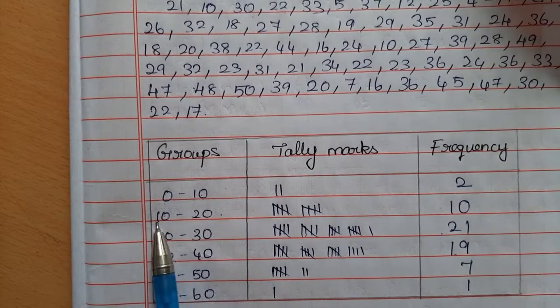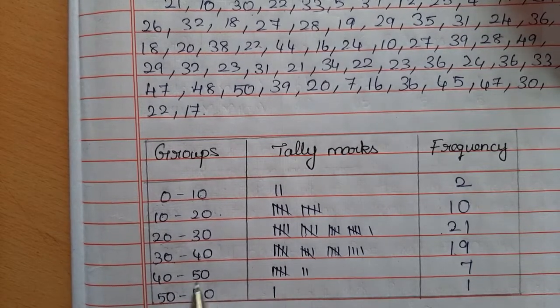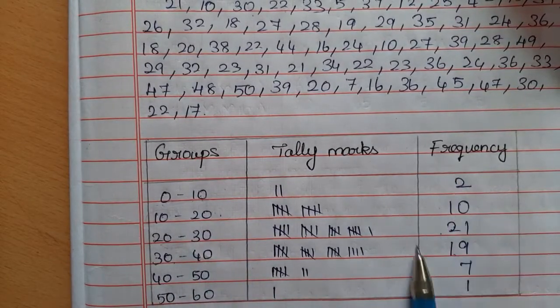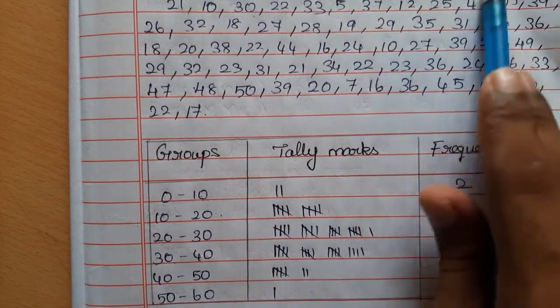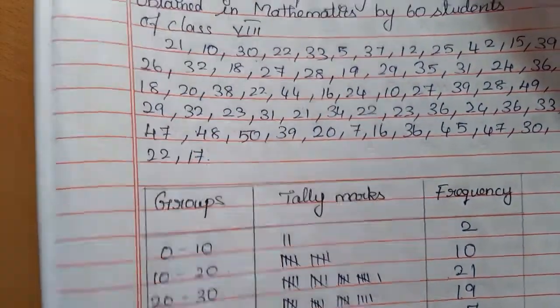Clear? So the class intervals represent 0 to 10 marks, 10 to 20 marks, 20 to 30, 30 to 40, 50 to 60. These are the marks. These are the number of students who scored. This number and the total number of students will be equal, right?